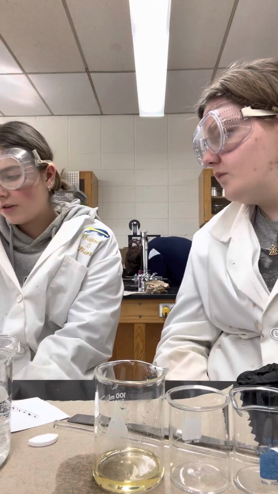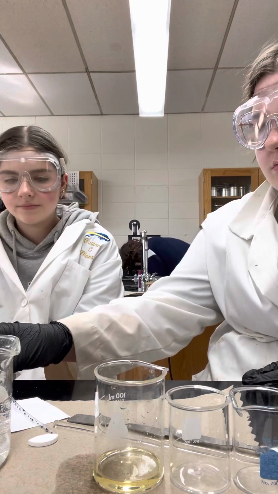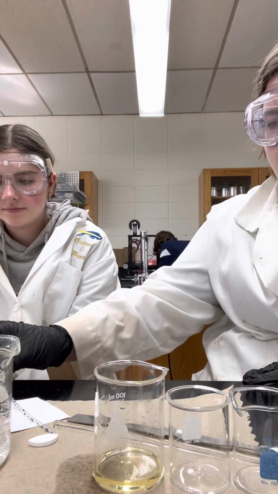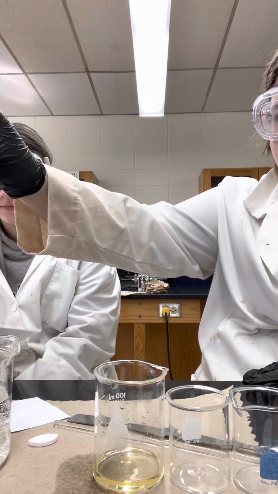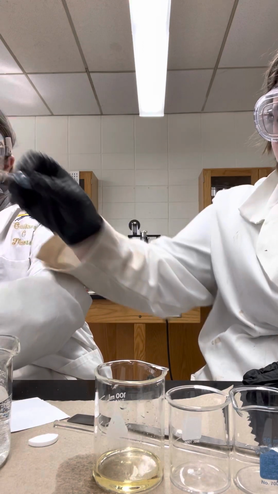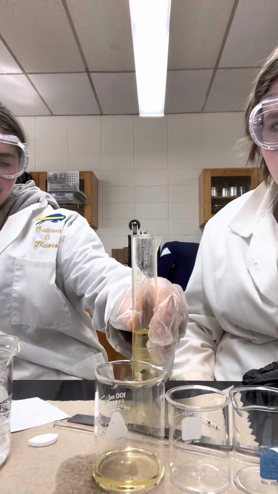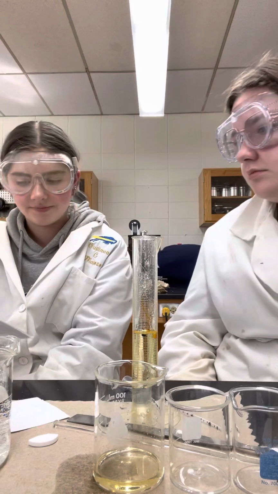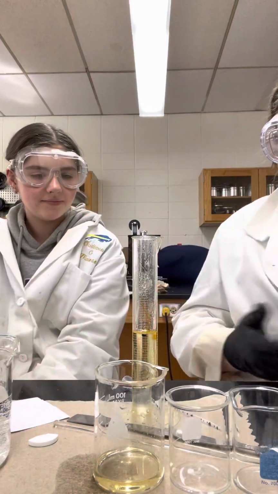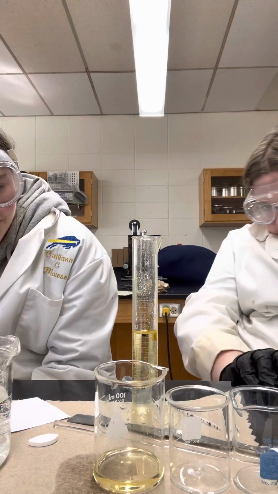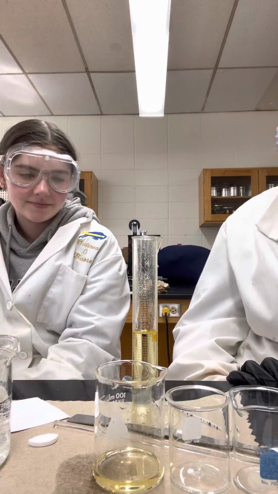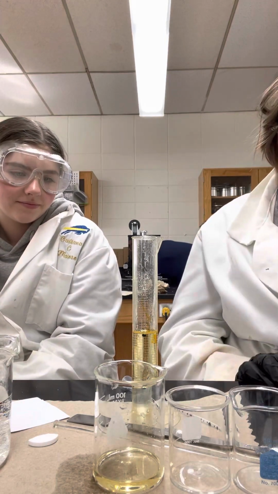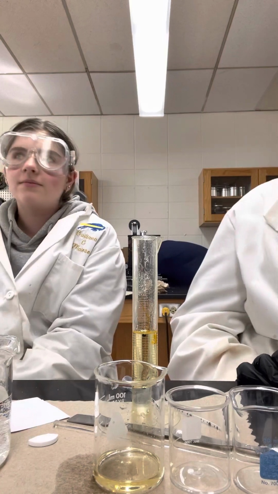Perform. Add 2 drops of food coloring, 1 drop of each color. Observe. What did you observe? The food coloring did not reach the water, it stayed with the oil. But it sunk down to the bottom of the oil, and didn't just stay at the top. Except for that one, but whatever.